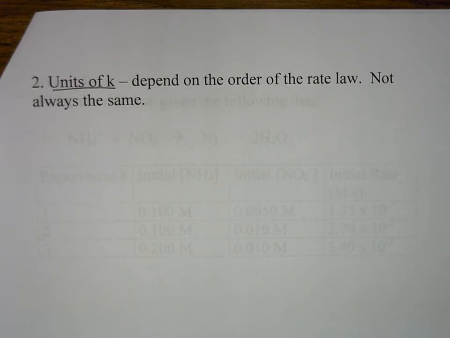I could just give you a list of all the units for K, if it's zero order, first order, second order, whatever, and you can memorize them. But that's not super helpful remembering them long term. So I'm going to show you where the units come from. And it's not hard, and if you can figure out and understand where the units come from, then you don't have to memorize it so much. You can just figure it out logically.